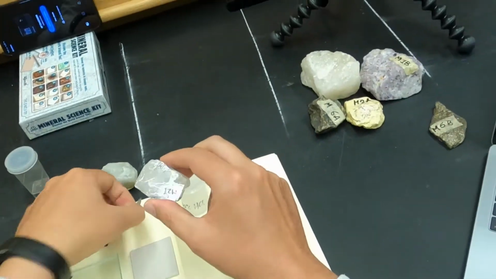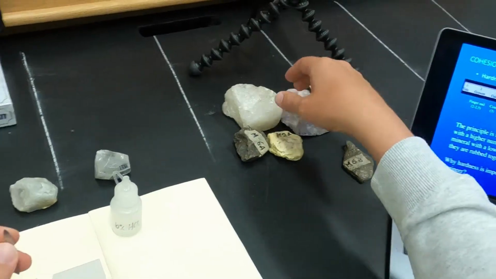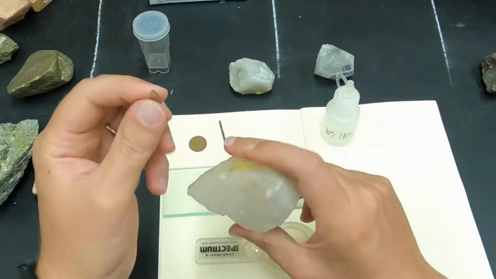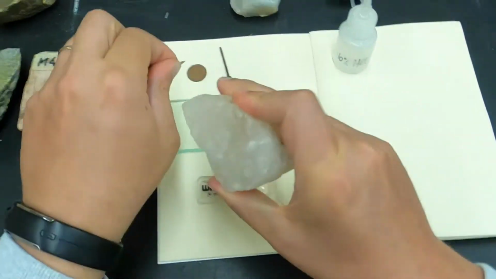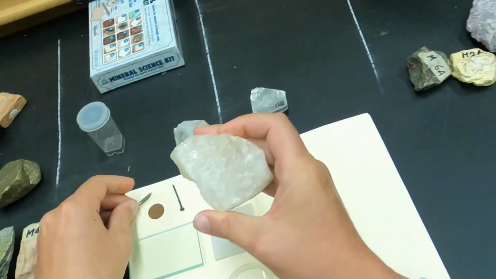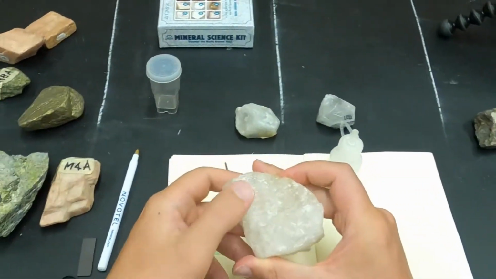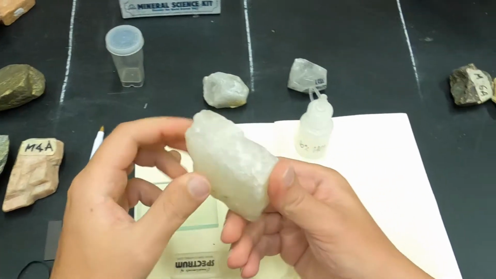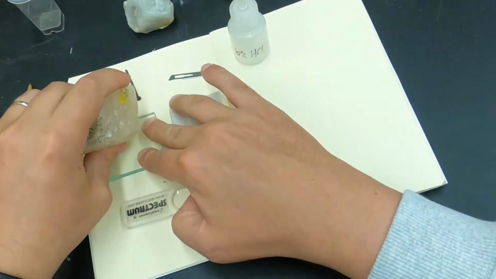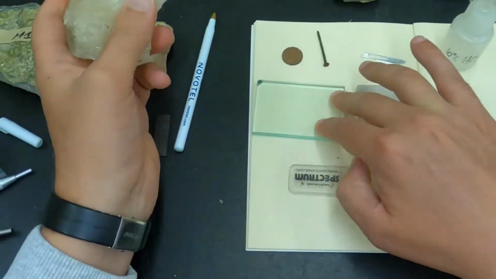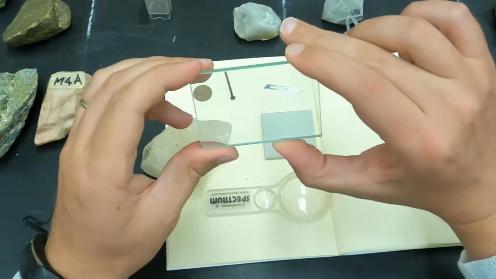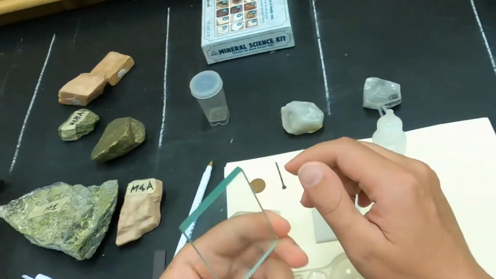Okay, what if I take the knife and another mineral, this mineral here, which is somewhat similar in color? I can see that not even the knife can scratch this mineral. So it's quite hard, and it does even scratch glass. If I use it like this, you can see the scratch quite well in this glass plate. So this is how you use the glass plate.